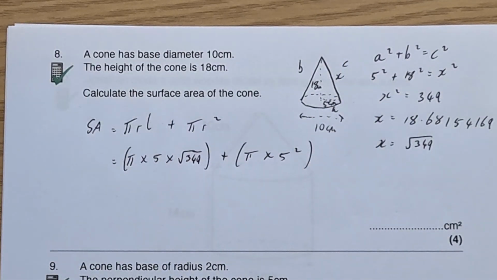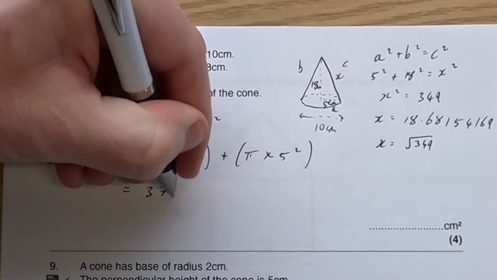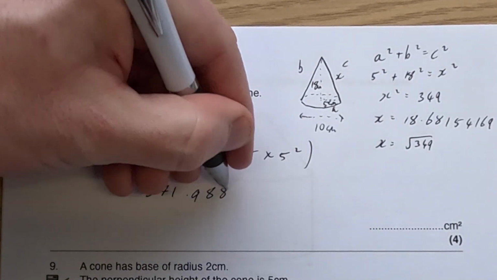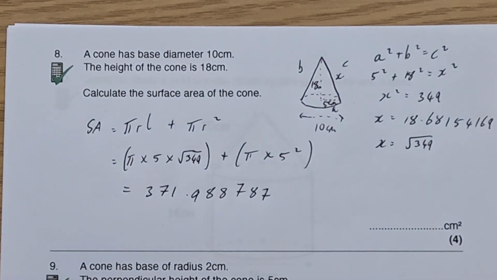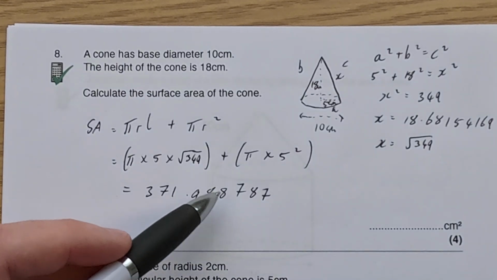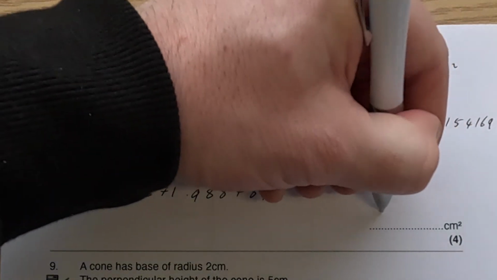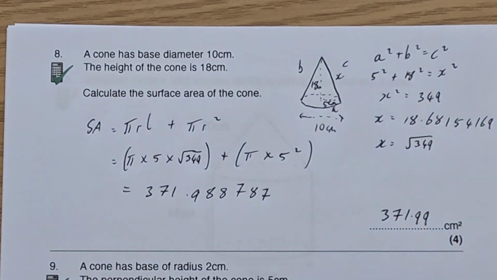And then we just need to work this out. When we work this out, we get an answer of 371.9888787. I'm just going to round this to 2 decimal places, so that'll be 371.9, and then we've got 88, so we're going to round up, so it'll be 99. So 371.99 centimeters squared, and that's it.